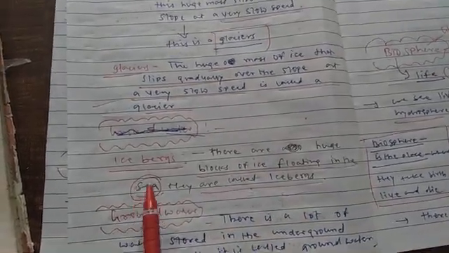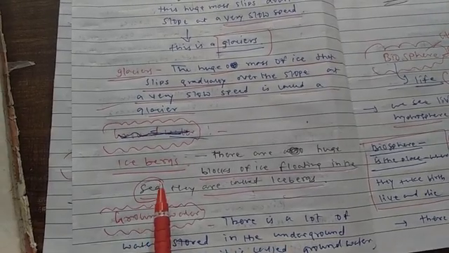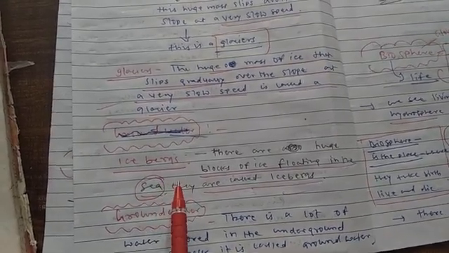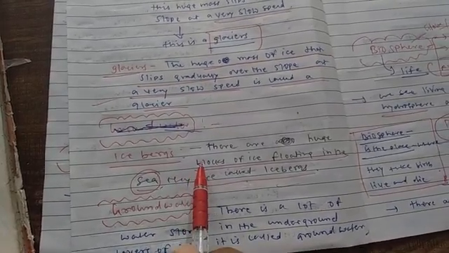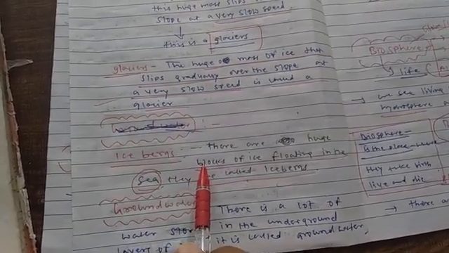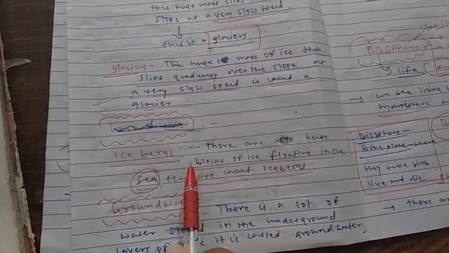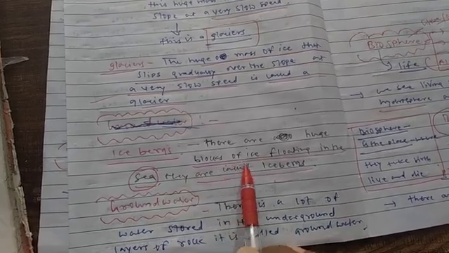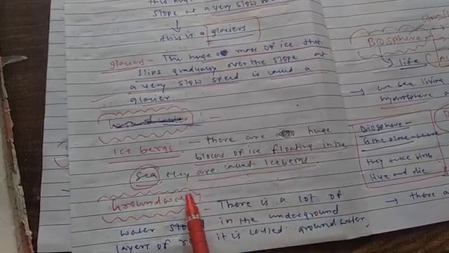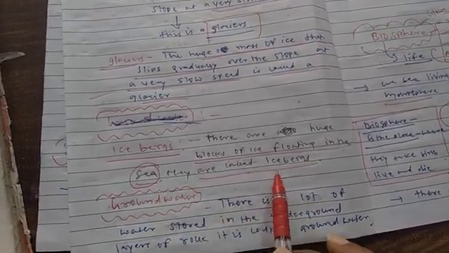This is also water. We see that water is in three forms: liquid form, solid form, and vapor form, that is, gaseous form. These three forms are all considered water. There are huge blocks of ice floating in the sea, and they are called icebergs.